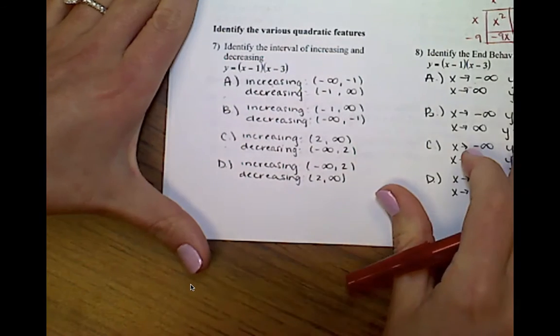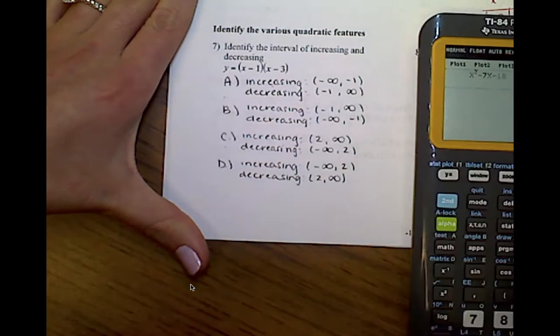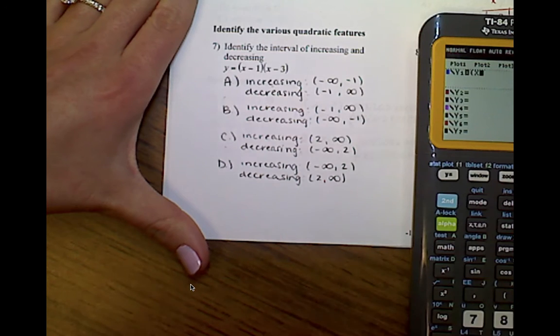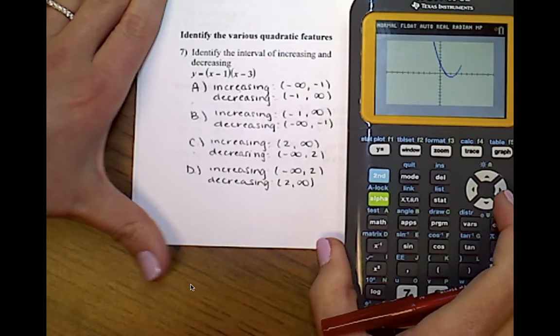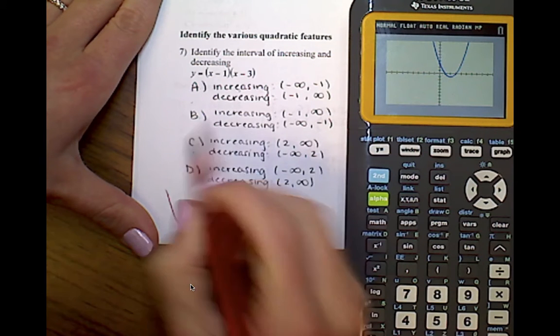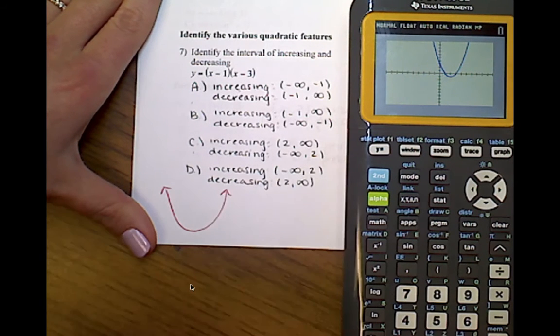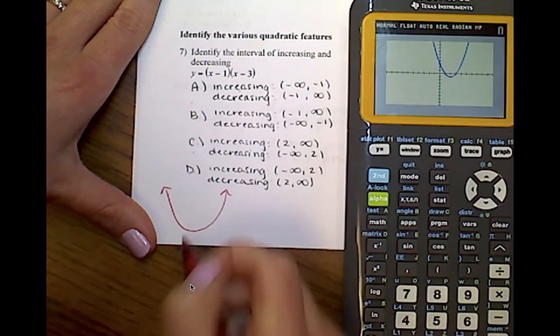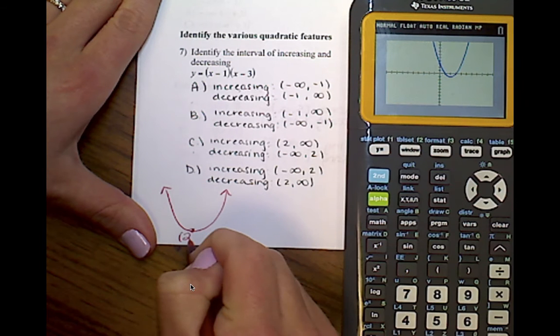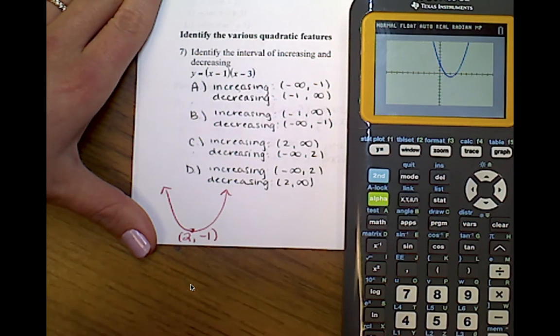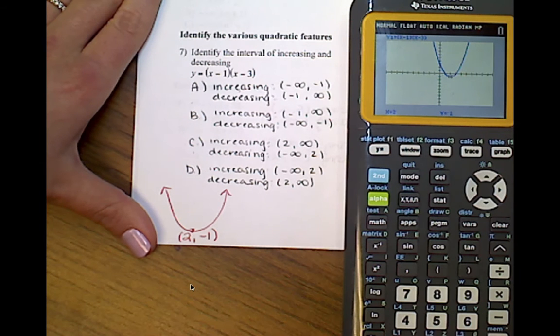The intervals of increasing and decreasing. I'm going to get a picture up because I have no idea how to even start that. (x - 1)(x - 3). When I look at it, it's going to be opening up. And I'm going to focus on the vertex, which in this case is (2, -1). You can either do second calc or just do trace 2, and it's at (2, -1). That appears to be the minimum value. Vertex is just a fancy word for max or min.